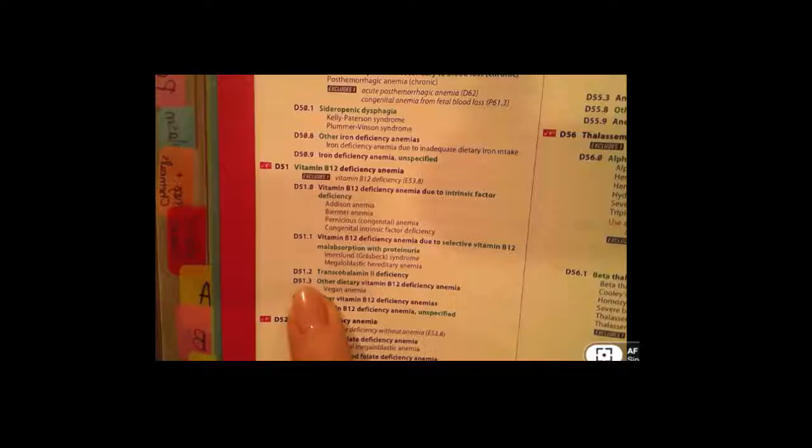I said D51.3, and I really shouldn't be saying that because there may be many characters in a code, so I really should be saying D51.3 or D51.3, however you prefer to refer to that dot or that point. So I will correct myself and say I should have said D51.3, and that would be your first code.